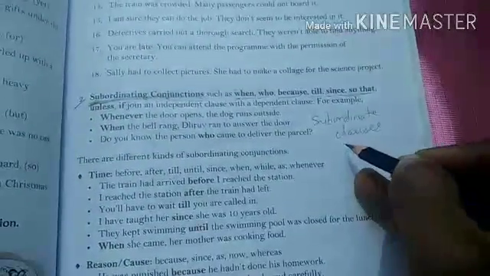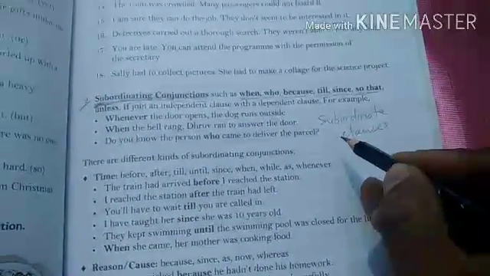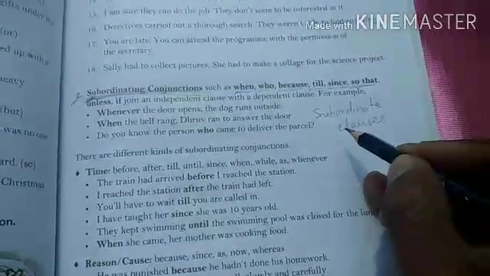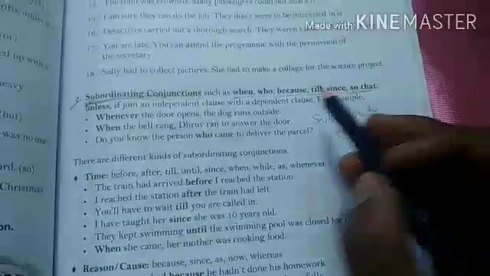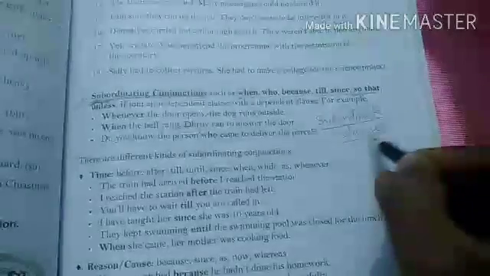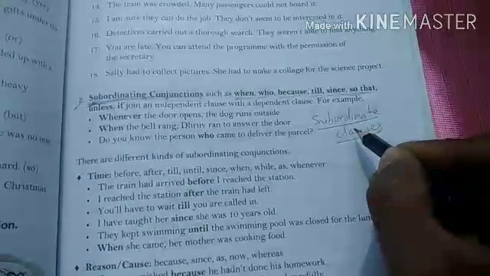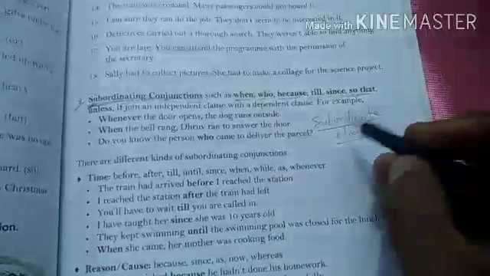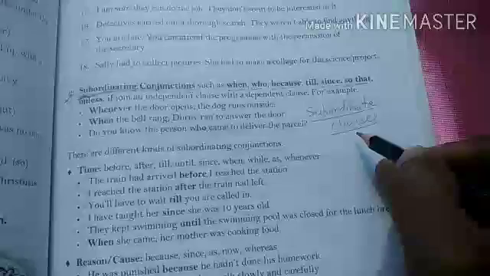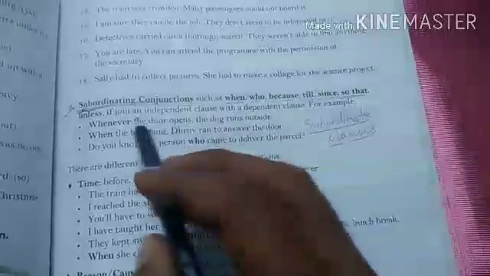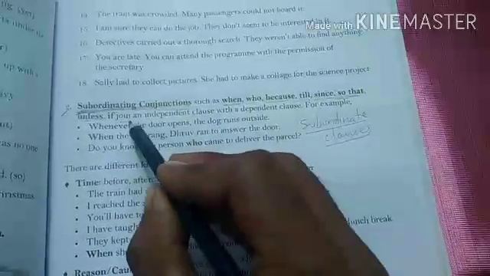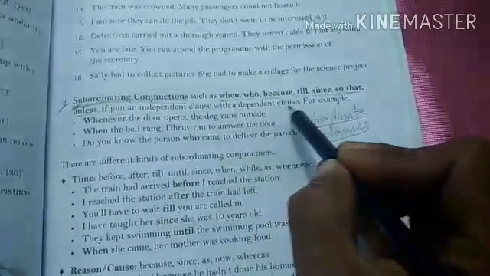So in coordinating conjunctions, we understood they join two meaningful sentences, that means two independent clauses. Here subordinating conjunctions join subordinate clauses in sentences. So subordinating conjunctions join subordinate clauses with independent clauses. Okay. Understood? That means, see, subordinating conjunctions join an independent clause with a dependent clause.